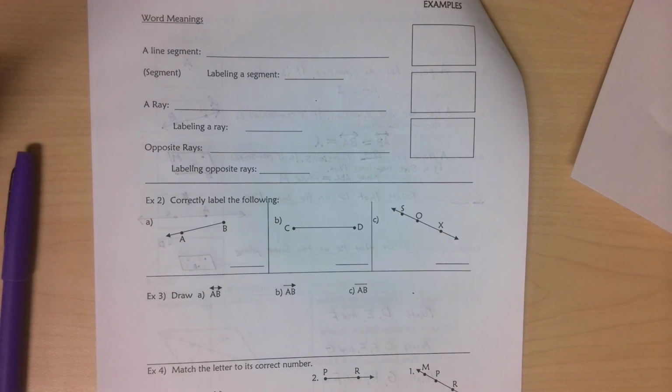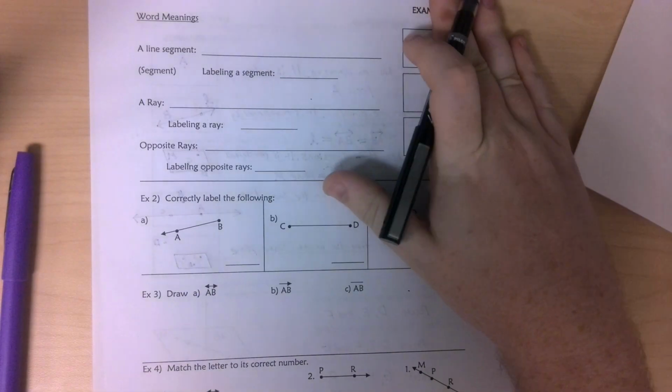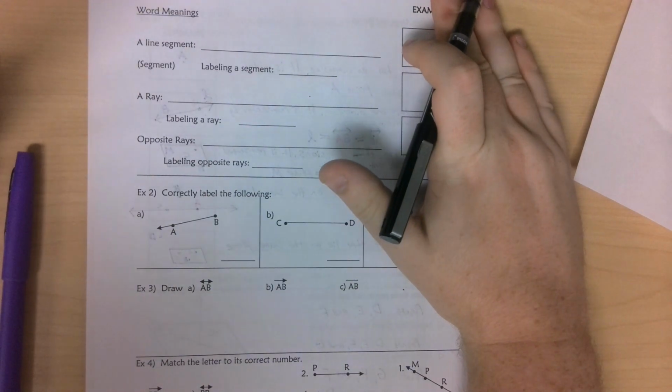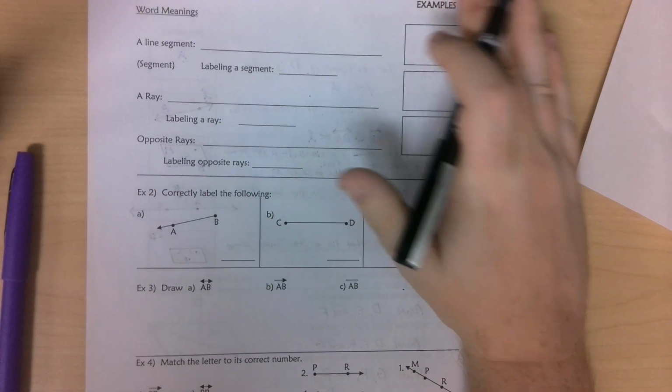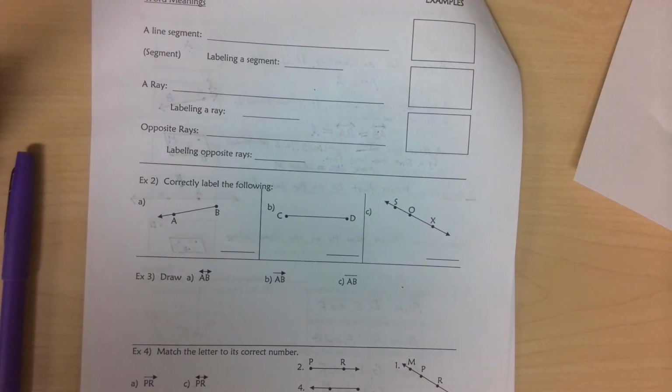Because we can actually talk about these and define exactly what they are, we call them defined terms. We really can't define a point or a line or a plane because they're infinite and they don't have a strict definition. These ones do. Let's start with a line segment.